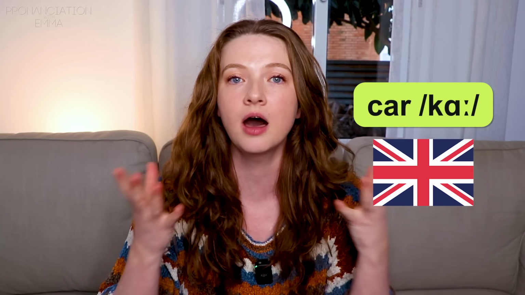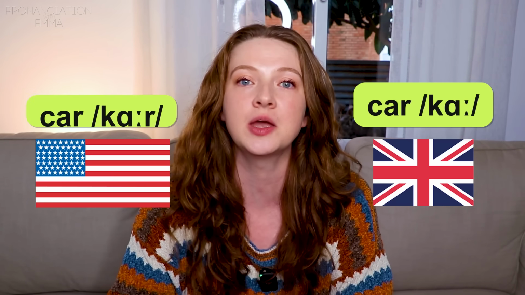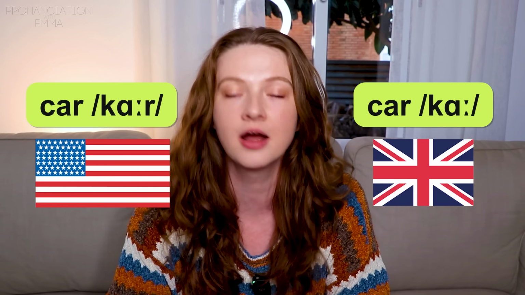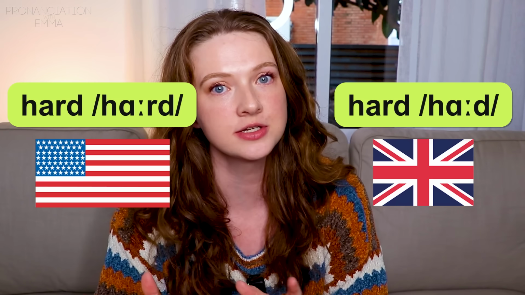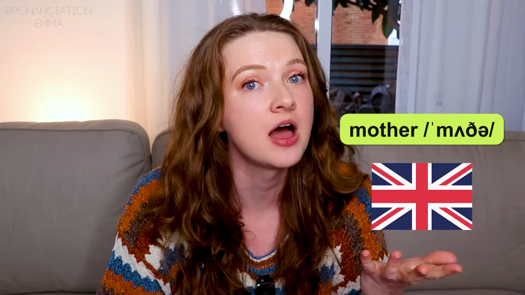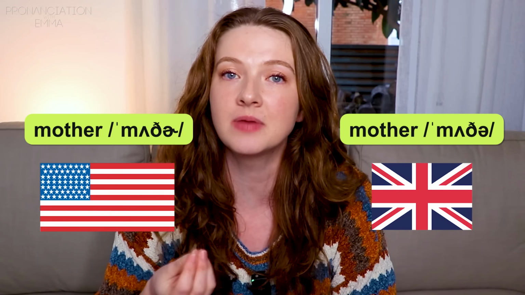So for example, in British English, the word car is pronounced without the R. However, in American English, they pronounce it as car. Here's another example. Hard. And lastly, mother. So notice that in American English, we pronounce the R sound very strongly. In British English, we don't pronounce it, it's completely removed.